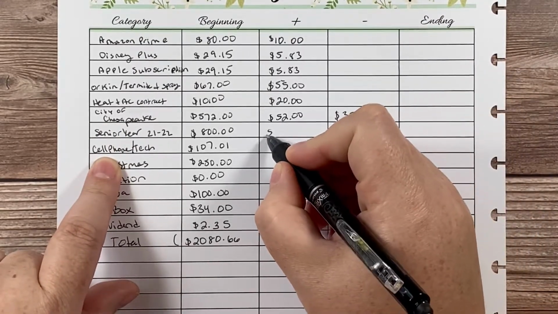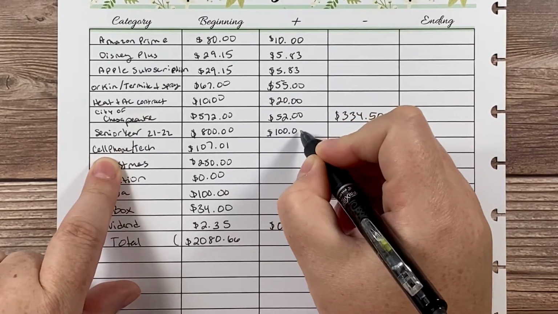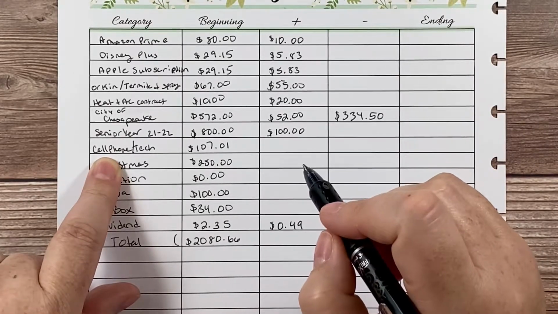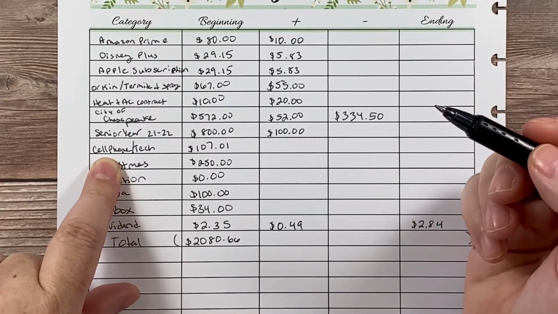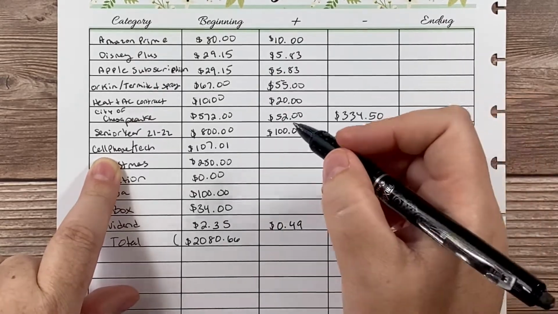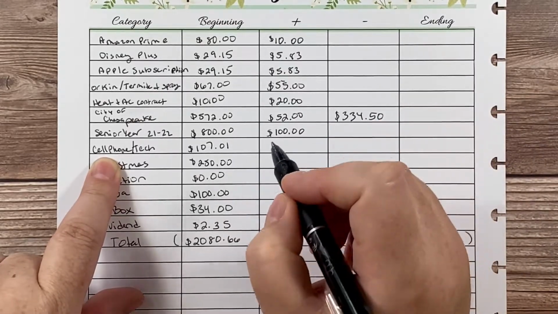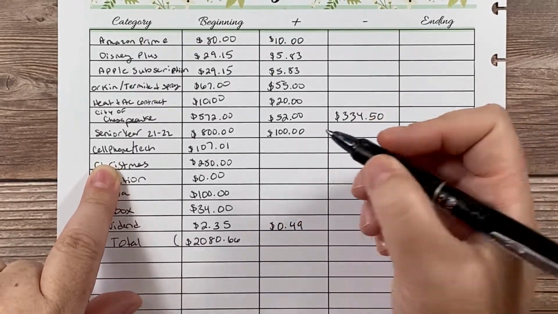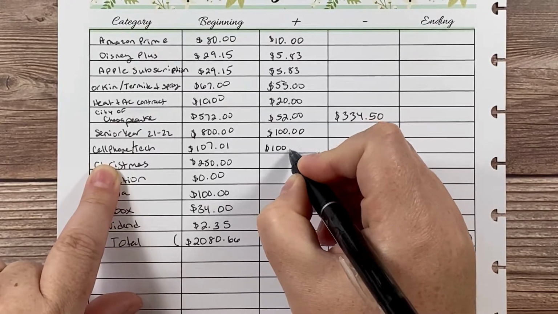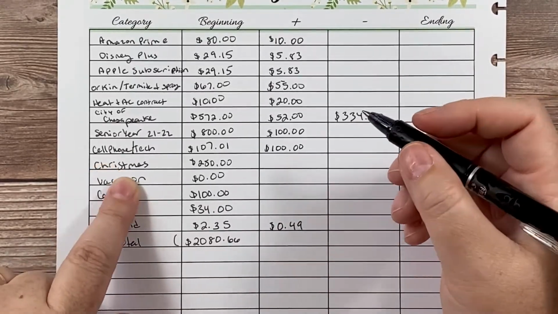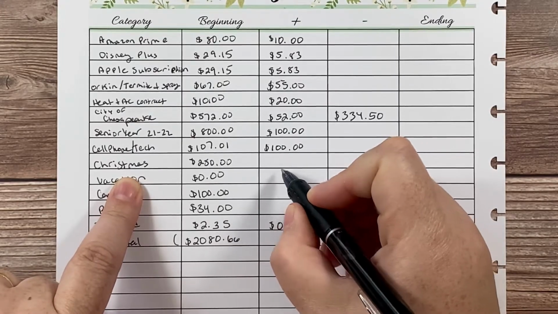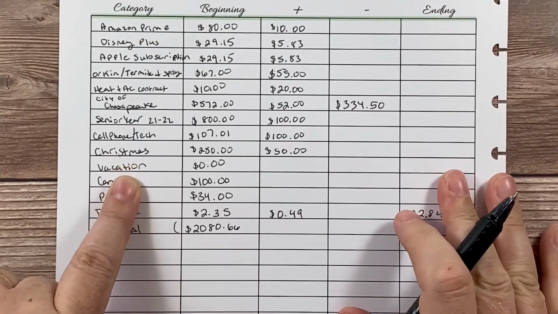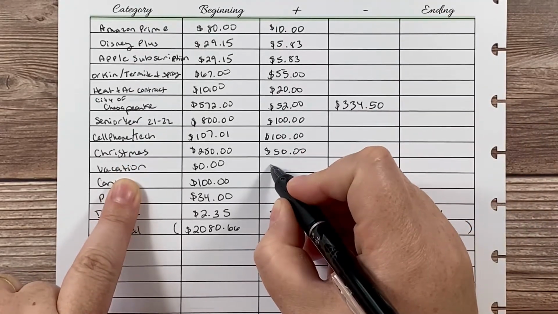Senior year, I'm doing $100 a month until I think it's August, because school starts in September for us. And so it should be $1,200 by August, and I won't be funding it any further. And anything I need to spend for my son's senior year will come out of this. Cell phone tech, I do $100 a month because technology becomes obsolete very quickly, and we don't have a choice in the matter. $50 for Christmas, just to throw something in there. Vacation is $50.